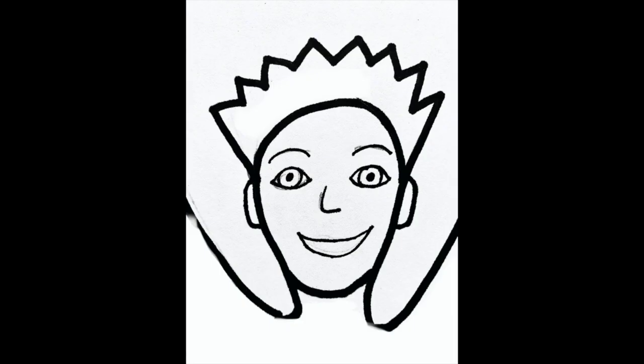Give your face some details. Give it eyes, nose, mouth, eyebrows, ears, eyelashes. And whatever hair you decide to draw, you need to draw it going above your head. Our trapeze artists are going to be hanging upside down. So the trick to making them look upside down is to draw the hair standing straight up.